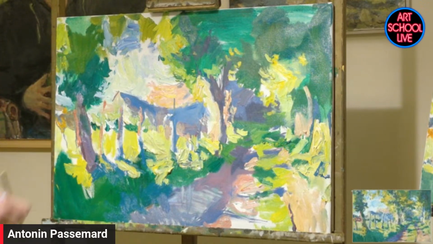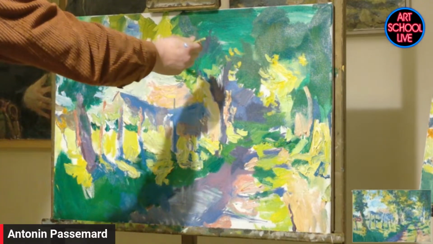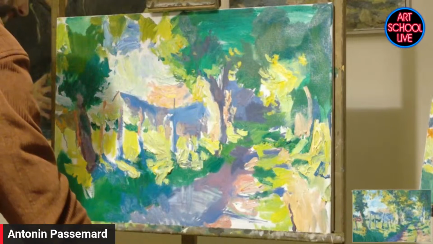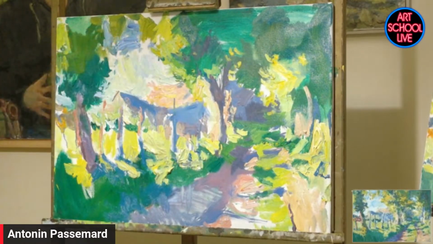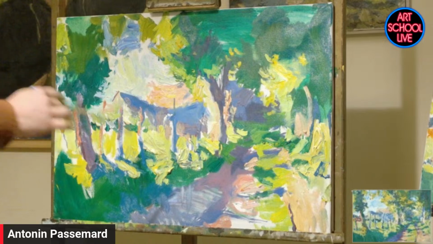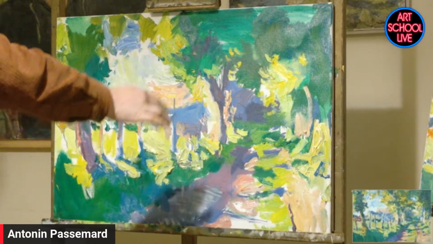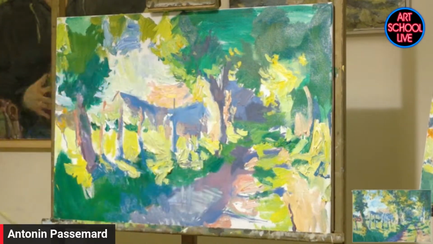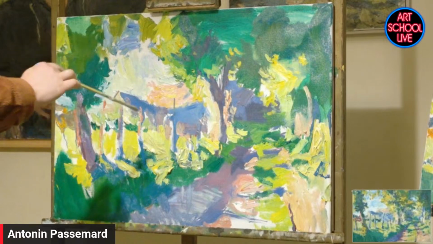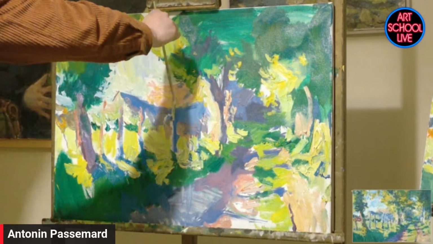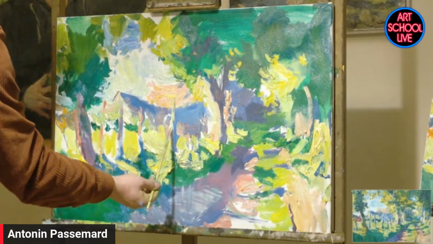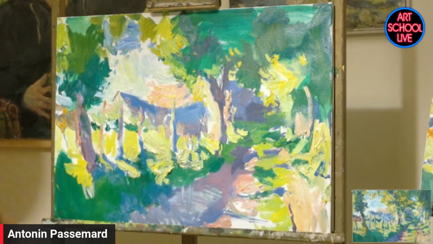So if you were at a stage of finishing this, which I know you're not, what would be the final things that you would be putting in on this? Well, I would focus more on the drawing of the main subject. For example, let me do it very fast, just defining a little bit the poles in front of the faraway house.